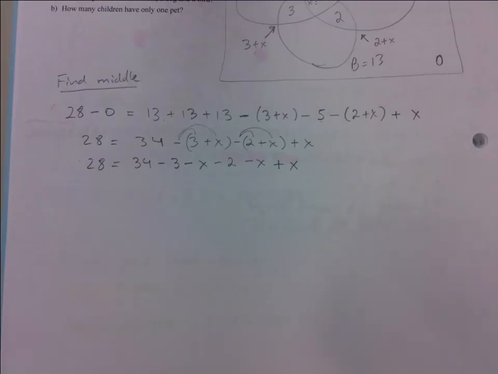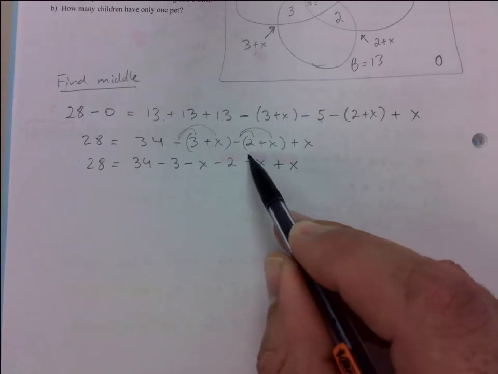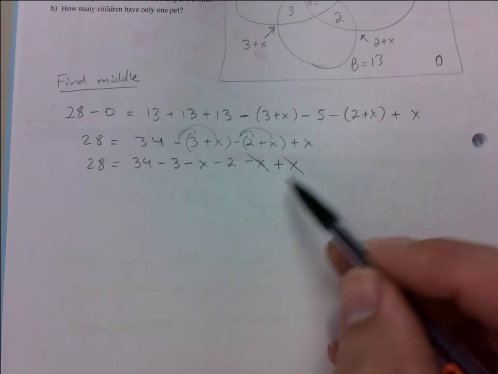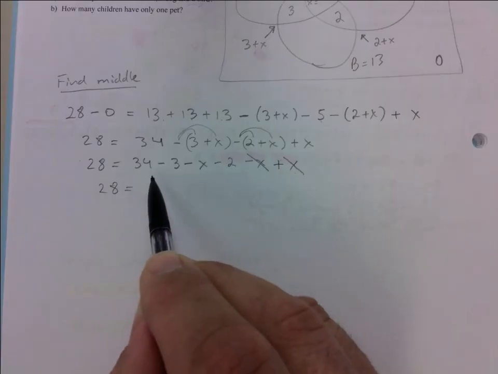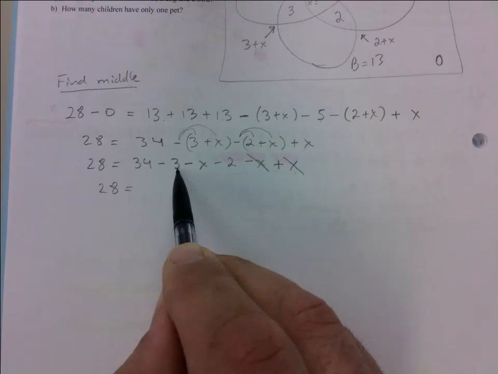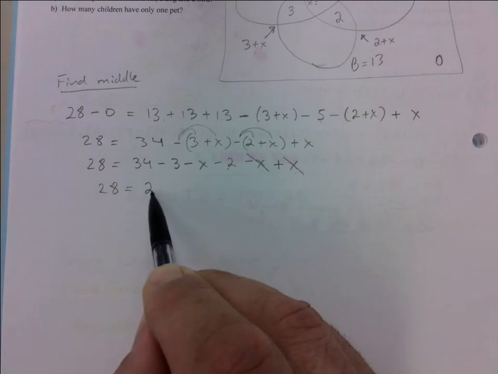Now I'm going to clean it up further. What can I do with a negative x plus x? I can just cancel it, right? We just cancel those two x's. So now I can clean up the numbers. 34 minus 3 is 31. Minus 2 is 29.